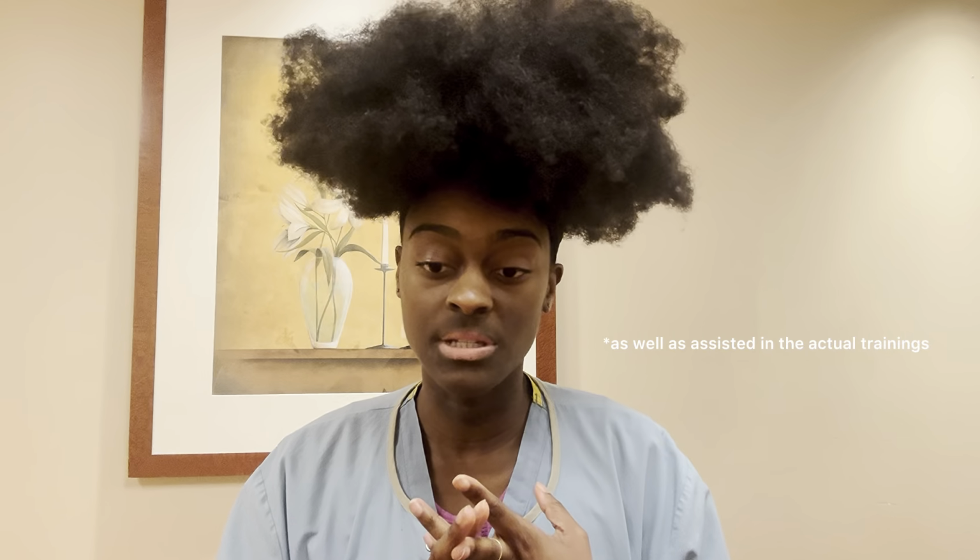As a simulation technician, I help with whatever's needed in the sim lab. I have done setups for different simulations, like setting up for the suture training, I have set up for the vaginal delivery simulation, and I have set up the IV arm.